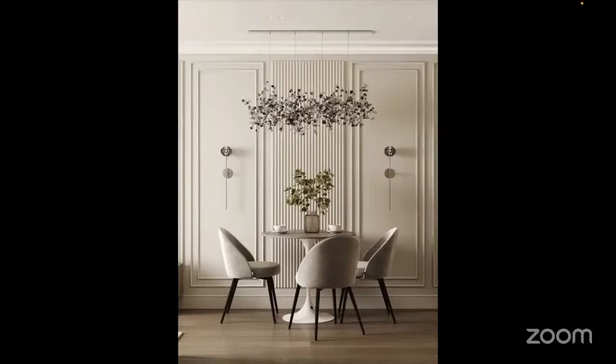So that's another example of how you can use the paneling to create feature walls that could again be used on your TV walls as well. It could also be used for art, creating art walls. So that's another inspiration that I wanted to show you.